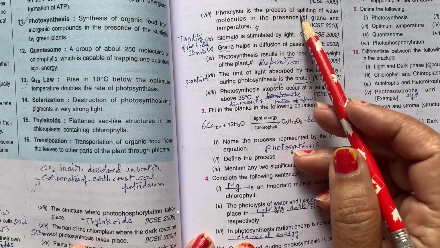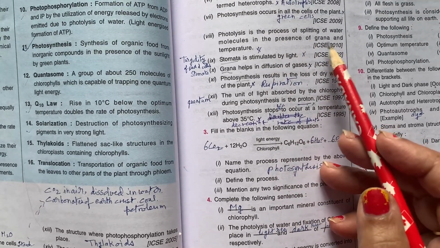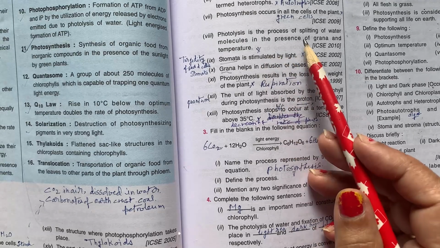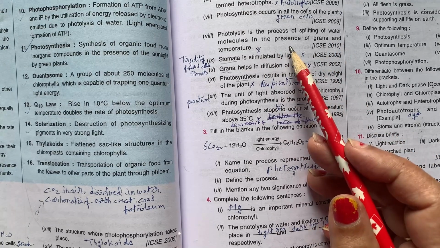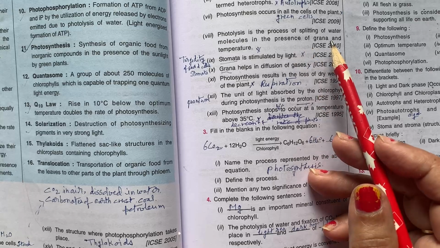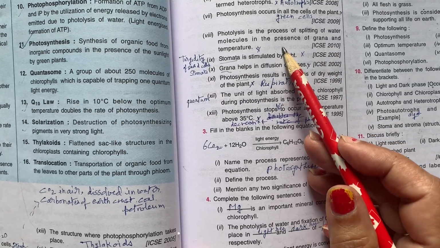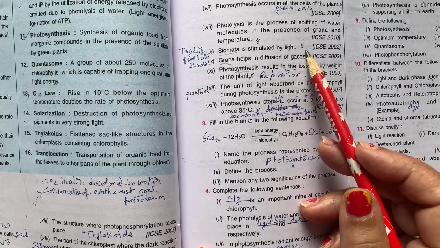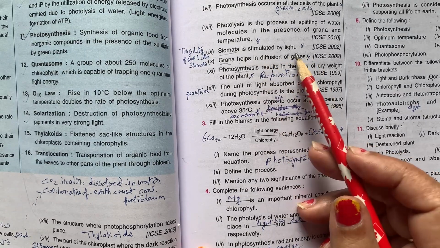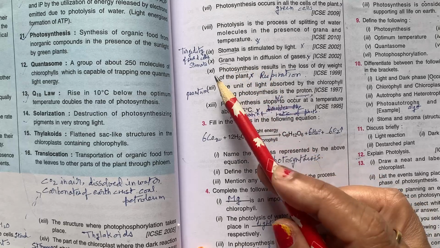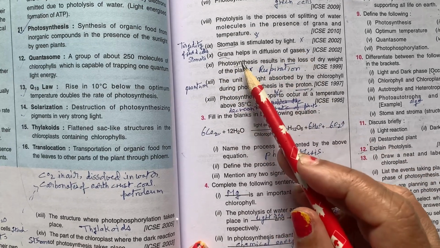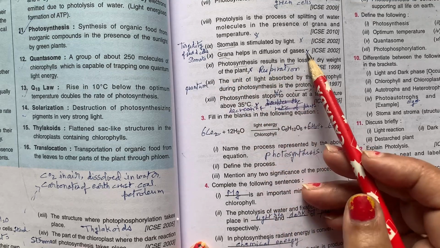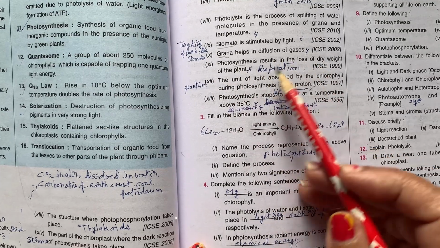Photolysis is the process of splitting of water molecules in the presence of grana and temperature. False. Photolysis is the splitting of water molecules into hydrogen and hydroxyl ions. Stomata are stimulated by light. False. Stomata are stimulated by turgidity of guard cells, not by light. Grana helps in the diffusion of gases, false. Stomata help in the diffusion of gases, not grana.